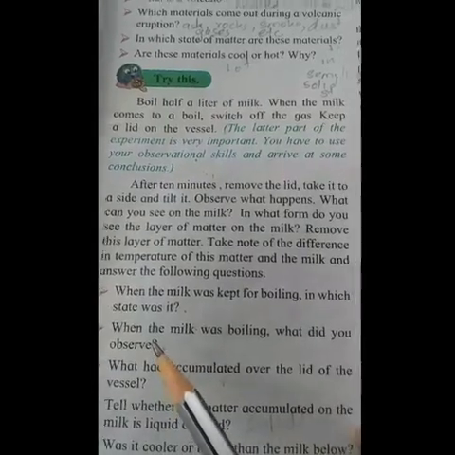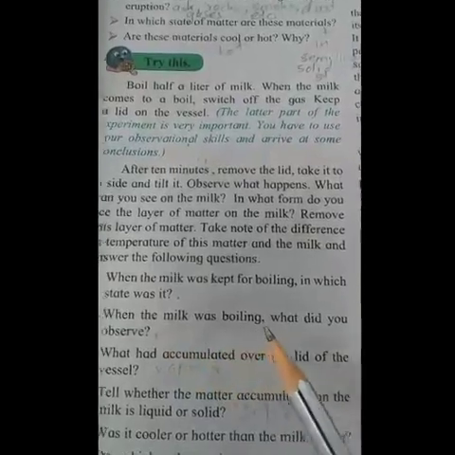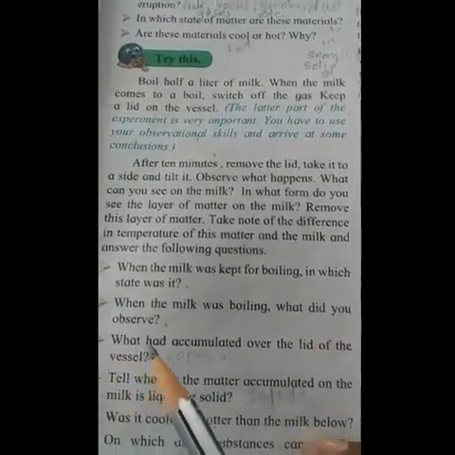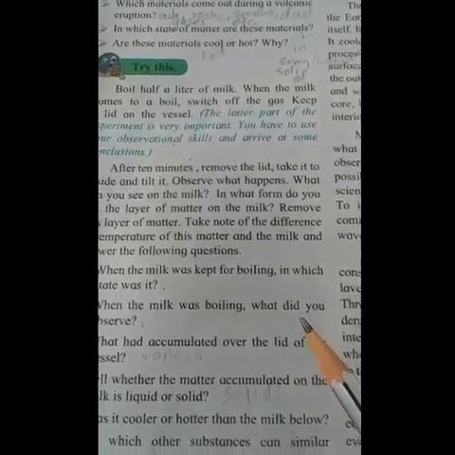Boiling process of milk is going on. When the milk was boiling, what did you observe? When milk was boiling, I observed that steam is coming out. You can see the steam is coming out while milk is boiling.